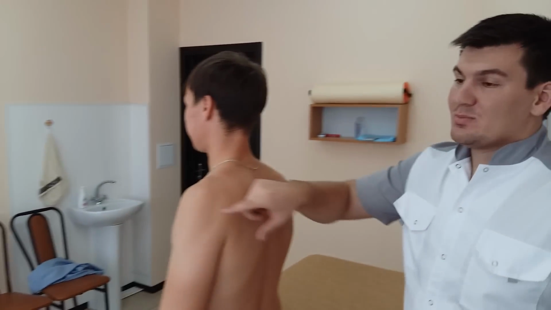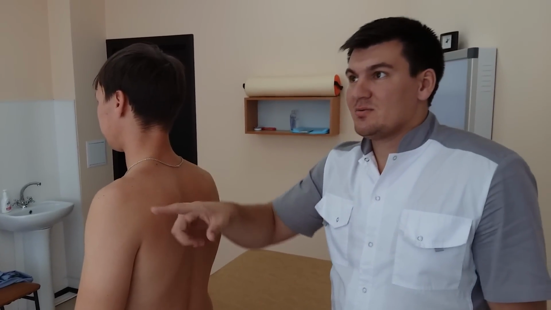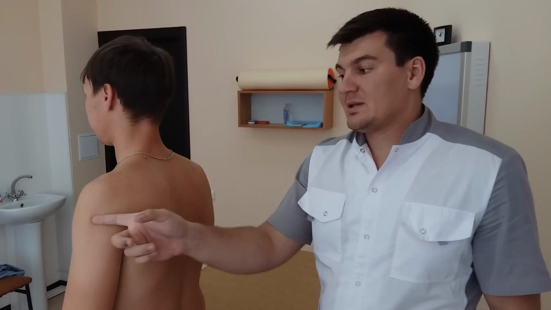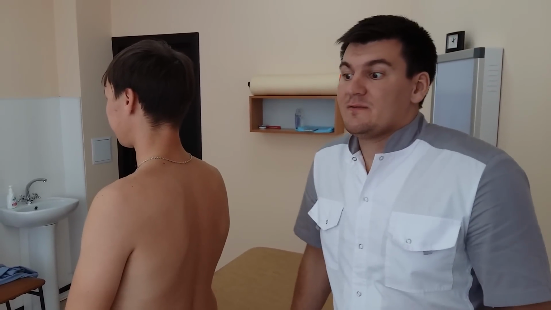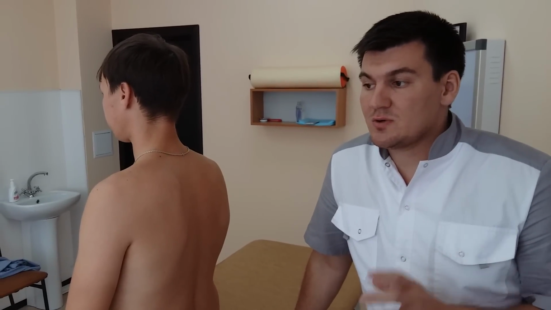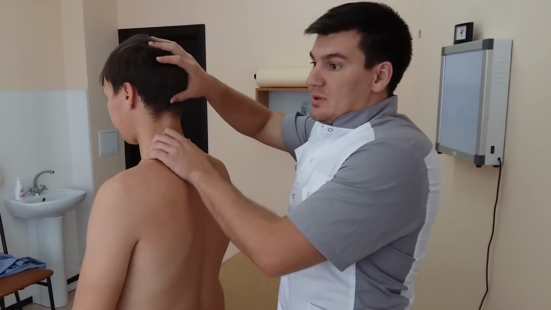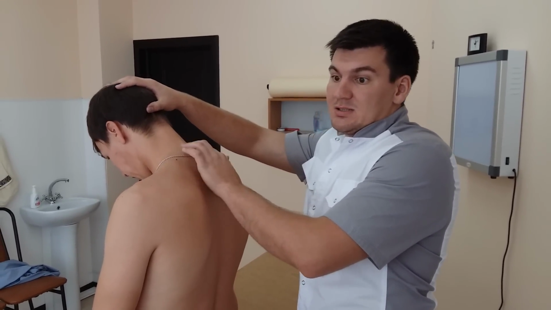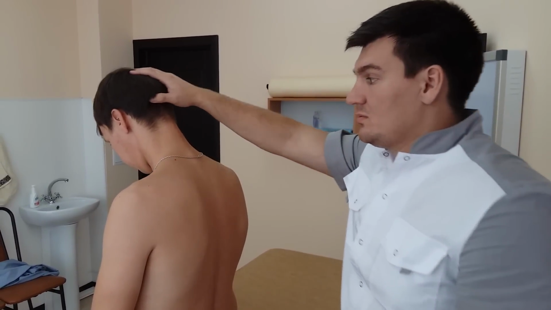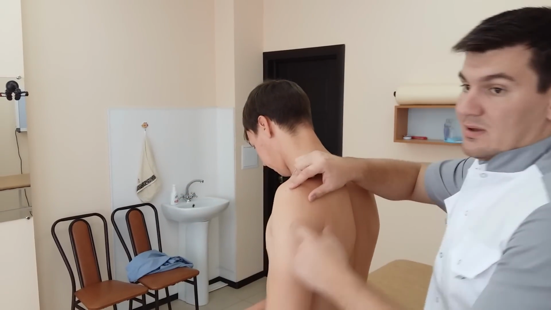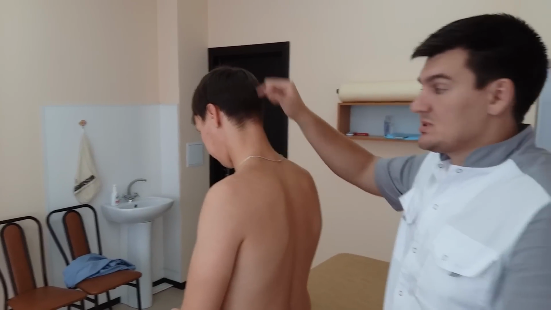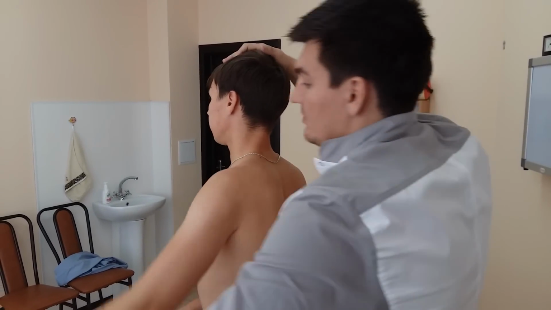If the compression is not so strong, we should do this test. We bend his neck forward and test the muscle in this position, and we have the weakness of the muscle in this position.